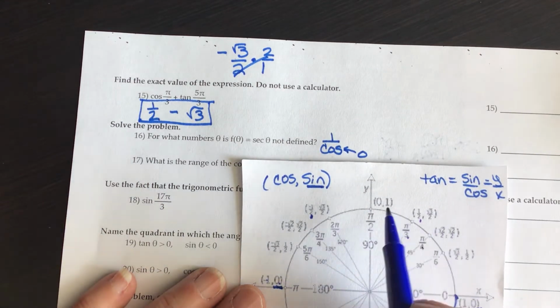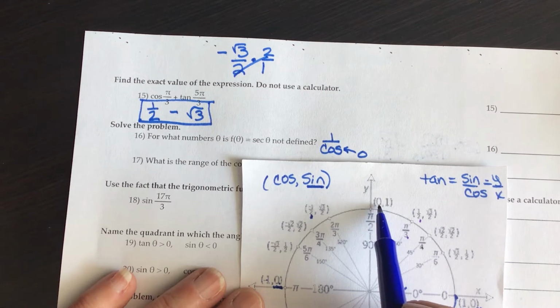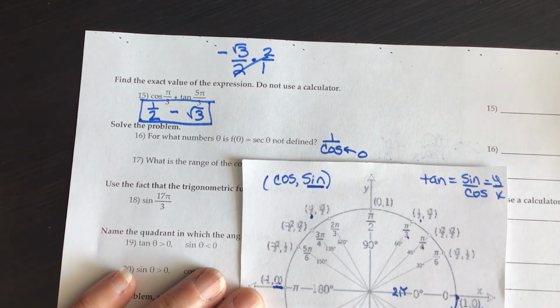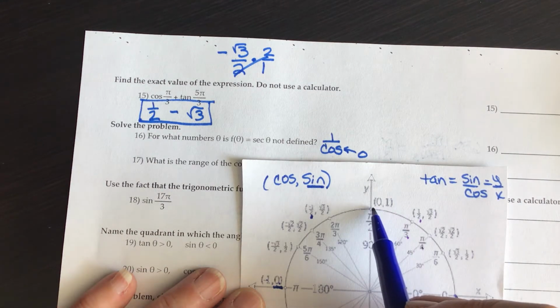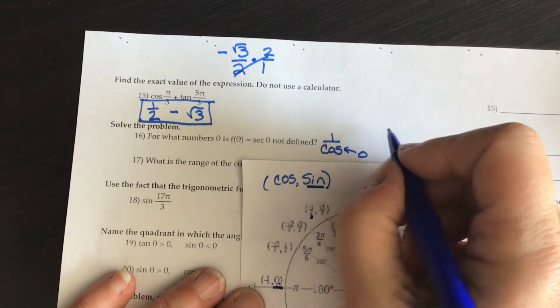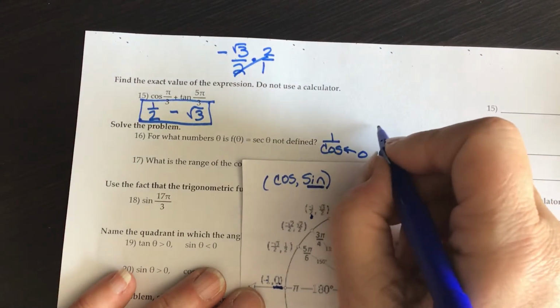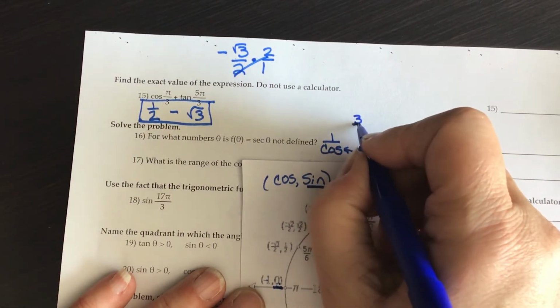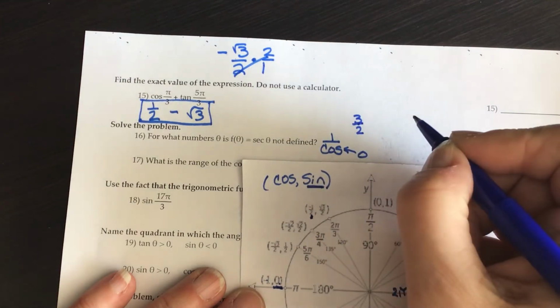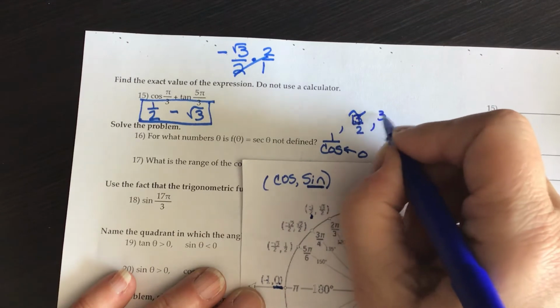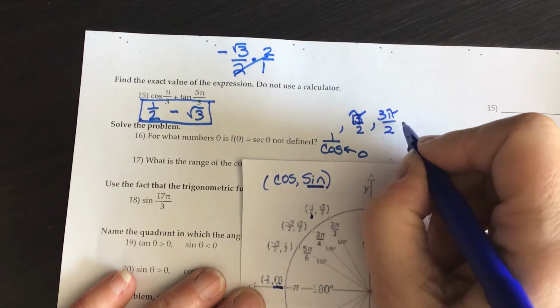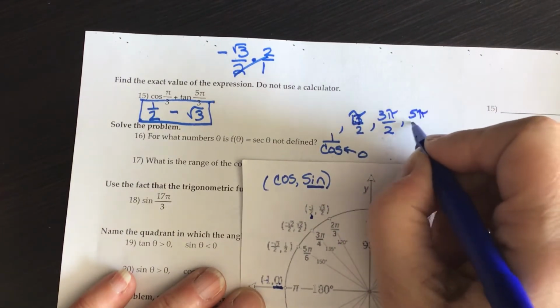And if I look here, I've got a 0 at pi over 2, and I have another 0 at 3 pi over 2, and then another 0 at 5 pi over 2. So I'm going to have pi over 2, 3 pi over 2, 5 pi over 2.